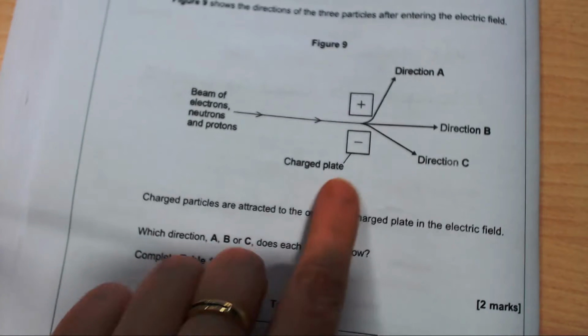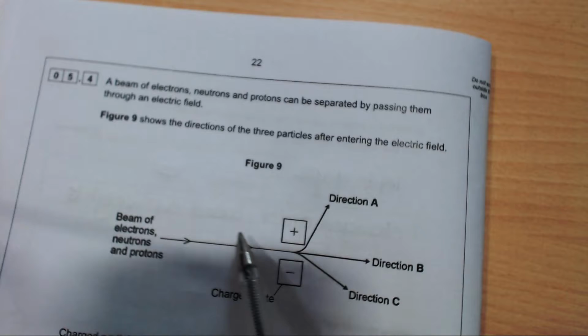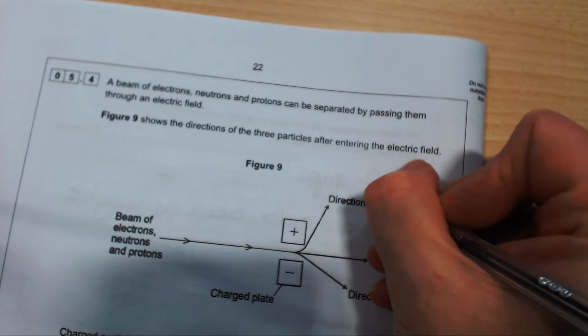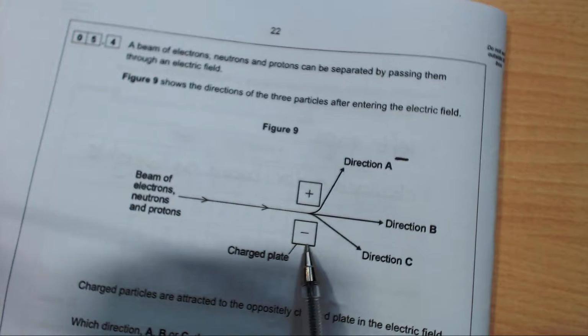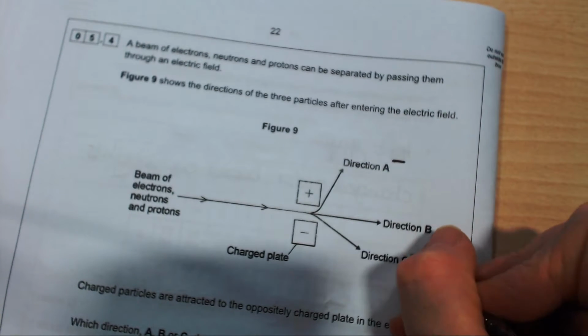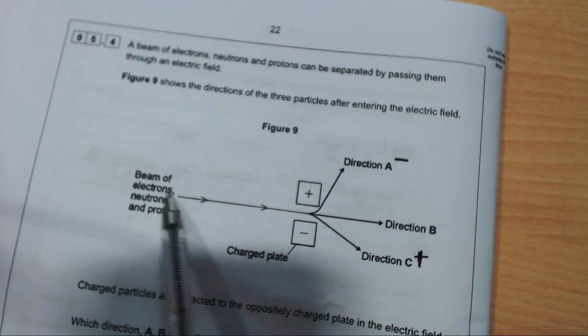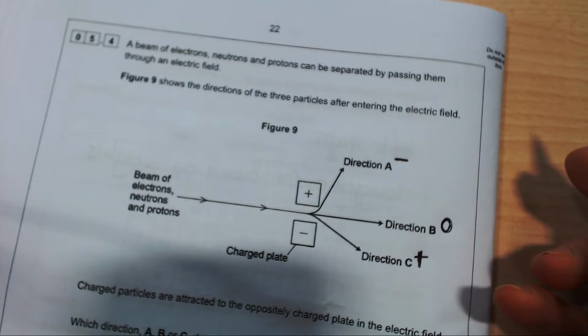So if I look at that diagram, particle A, this first one, has been attracted towards the positive plate, so it must mean that it has a negative charge. The bottom one has been attracted towards the negative plate, so it must mean that it has a positive charge, and the third one has to have no charge because it was unaffected by the positives or negatives.